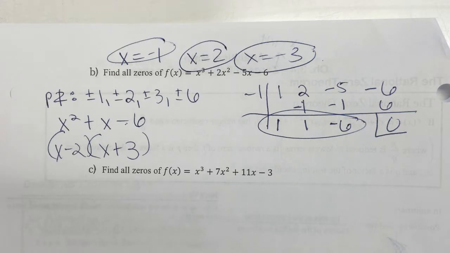I'll give you about 2 more minutes, then we'll start going over these. You don't have to write it separately if you don't want to, because I'll know the plus minus means 2 answers.